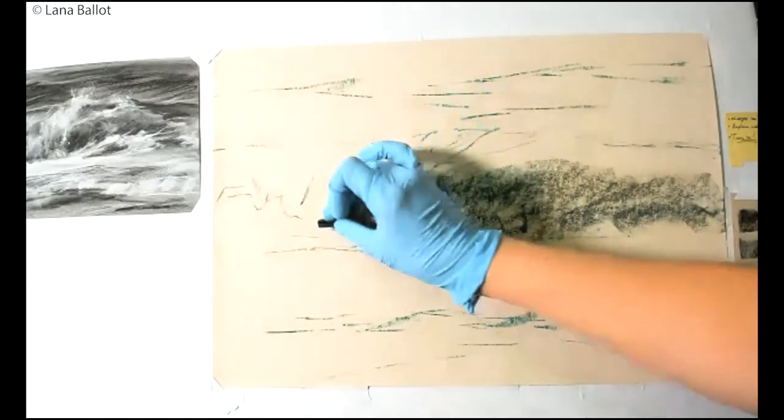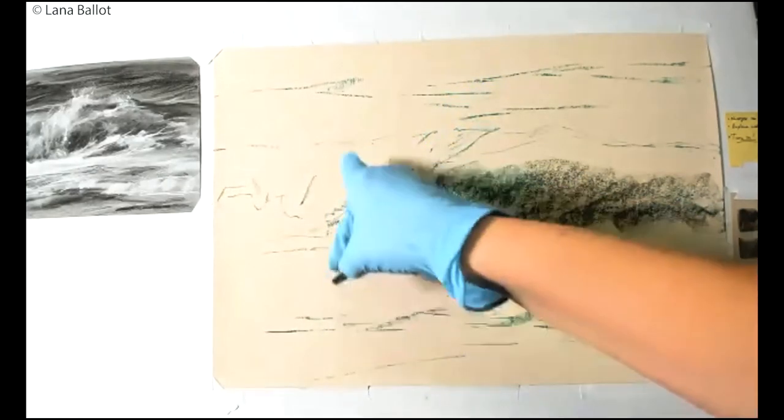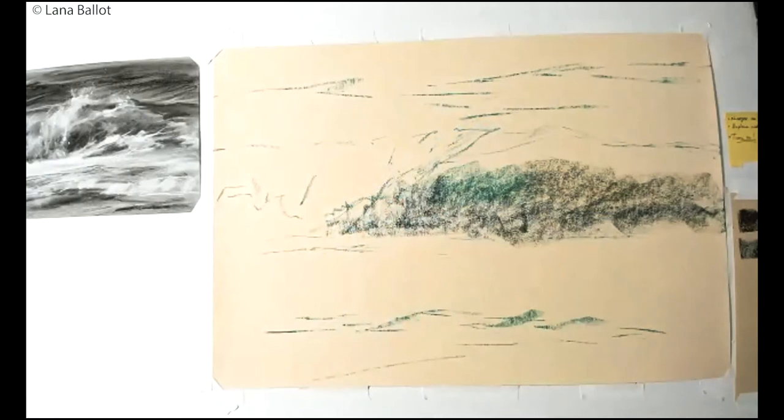So when I layer that light color over that, it's going to be dark showing through that blue or purple, whatever I'm using.